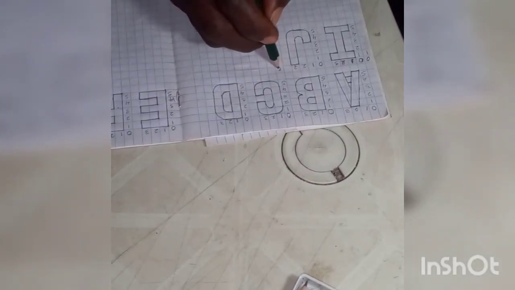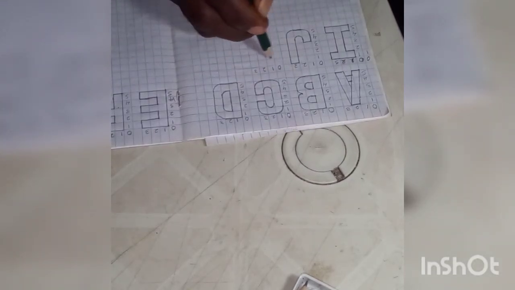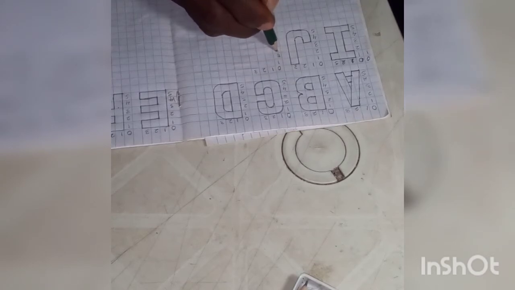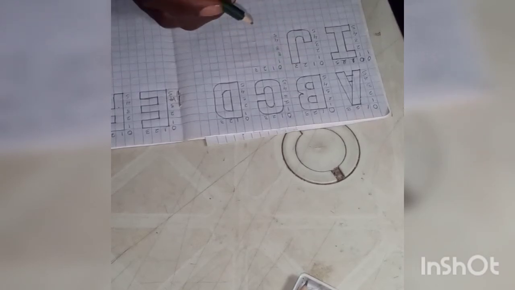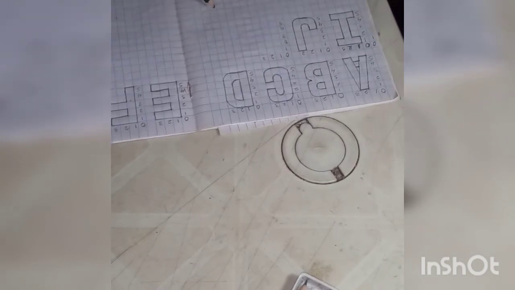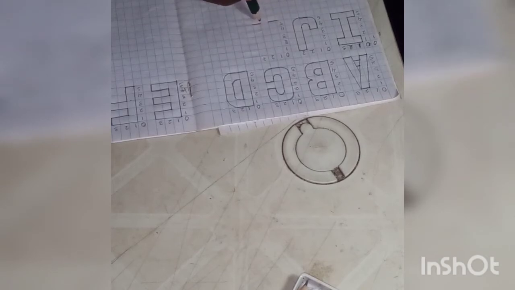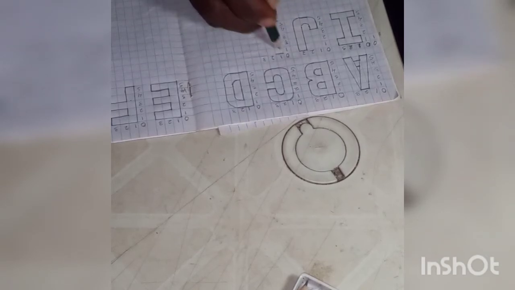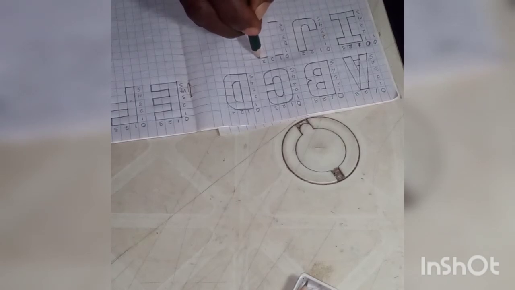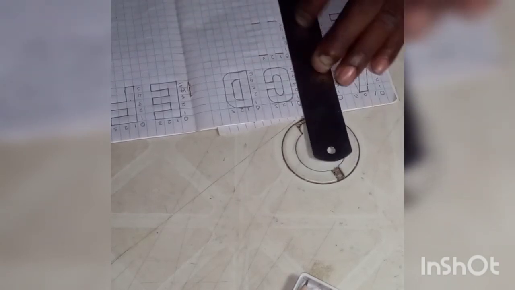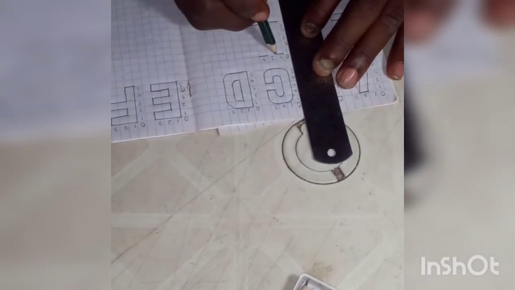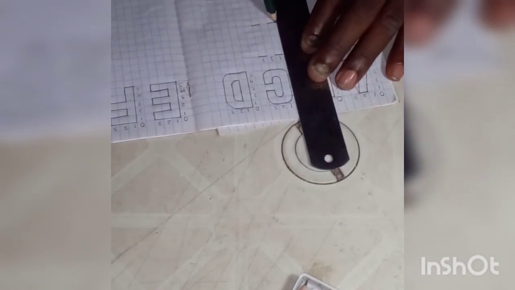Now let's move on to the next letter, which is K. Okay, now you note the down part of 5, column 5, from 1 you skip 2 and then 3. The same thing here, 1 and 3. Now on this end, you match this edge with this edge and this edge with this edge.